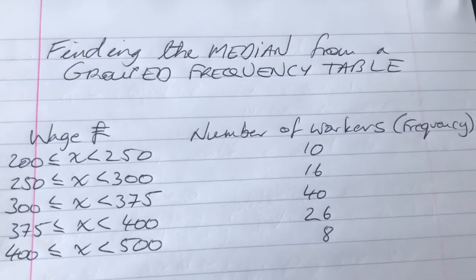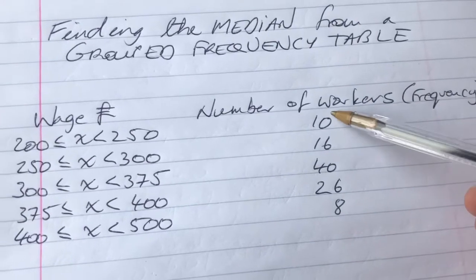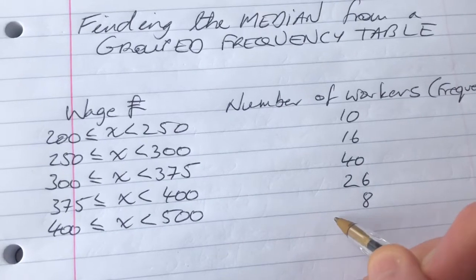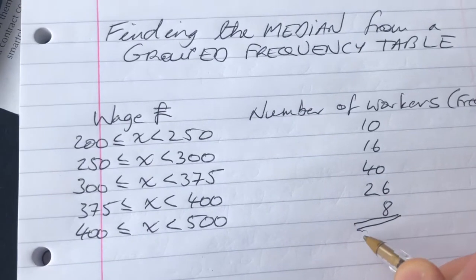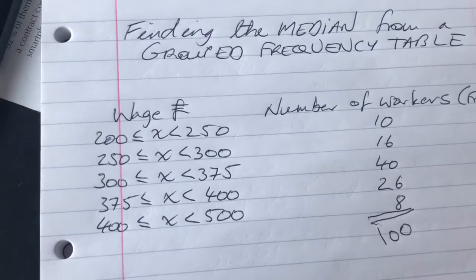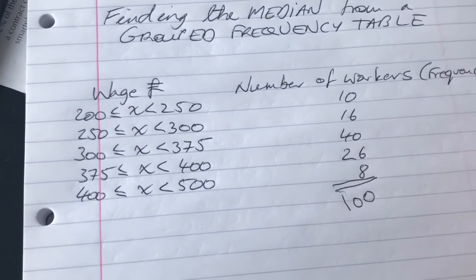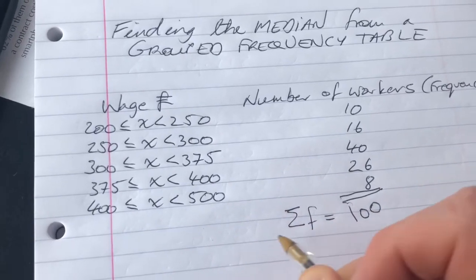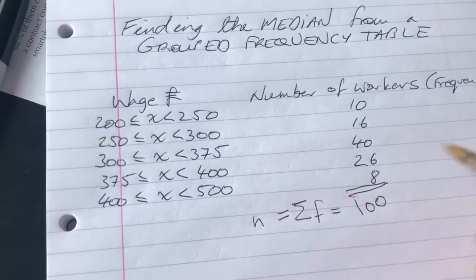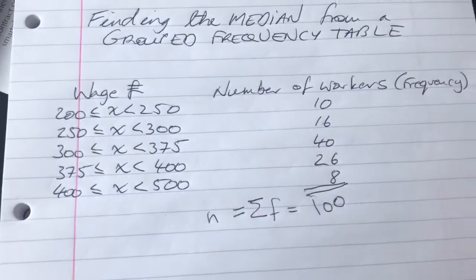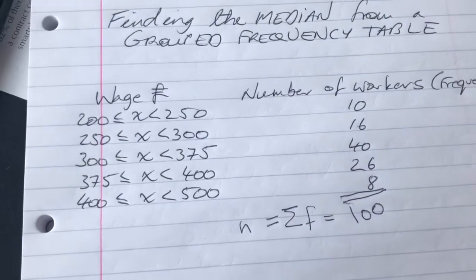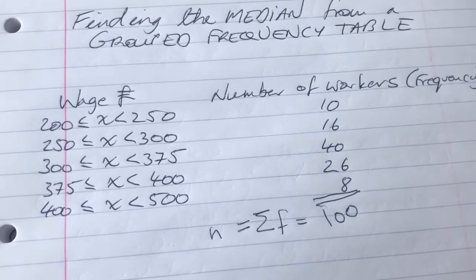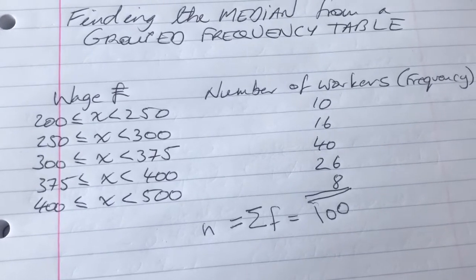So in order to find the median, we need to see how many items of data there are. If we add up all the frequencies, in this case, I already have this worked out, there's 100 workers there. The sum of the frequencies, you can label that sigma F, or sometimes it's labeled N, to stand for the number of items of data in a data set. So we have 100 here, so that means there's an even number of items of data, which means there would really be two values in the middle.